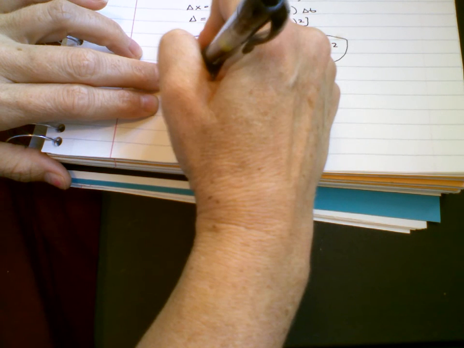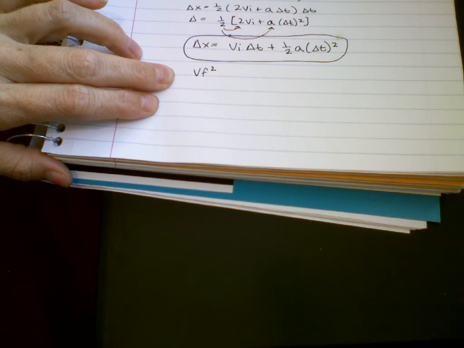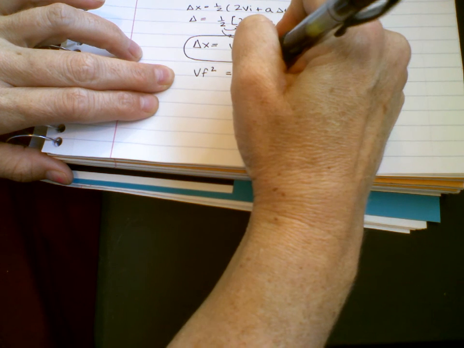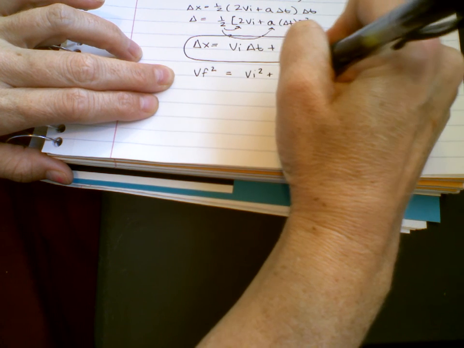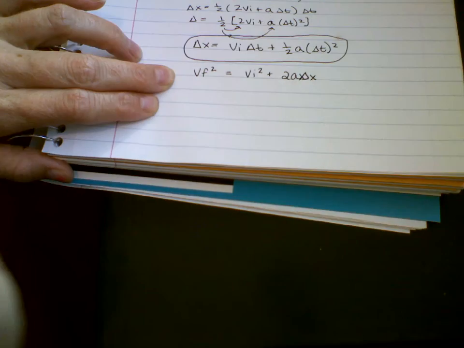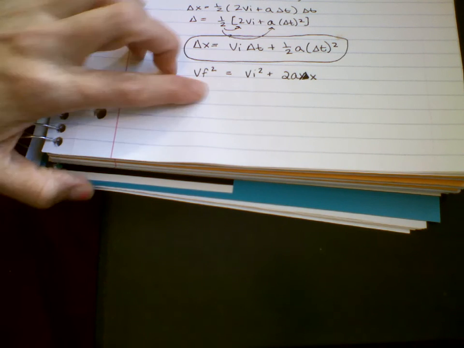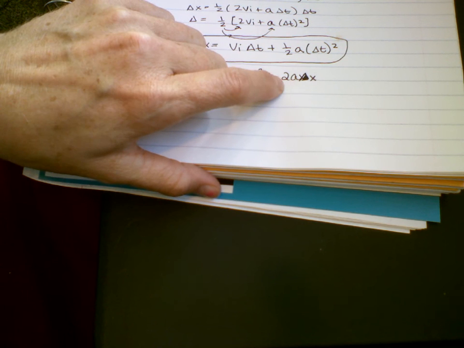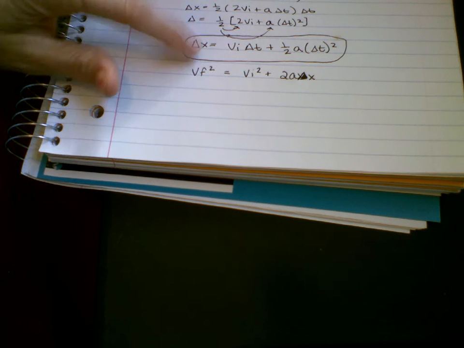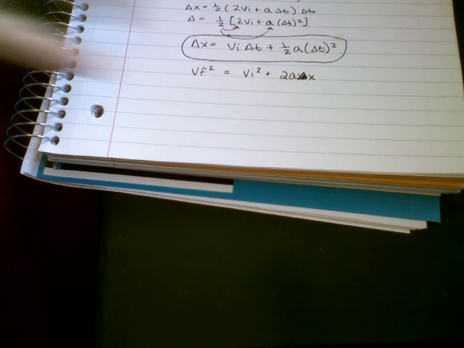But if you solve for final velocity, you actually get v sub f squared equals initial velocity squared plus 2a delta x. Or, sorry, it should be delta x. There we go. So if you know your initial velocity and the acceleration, and the displacement, but you don't know the time, this is the equation you want to use, right? So if you don't know the time, this is the equation you want to use.